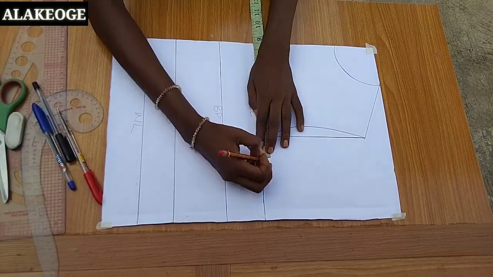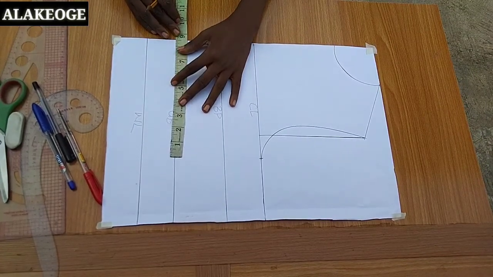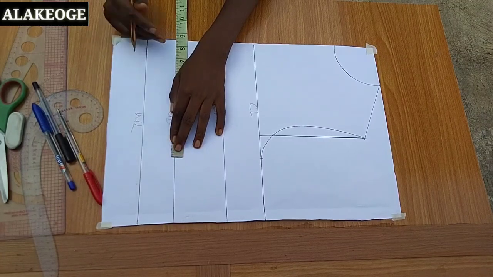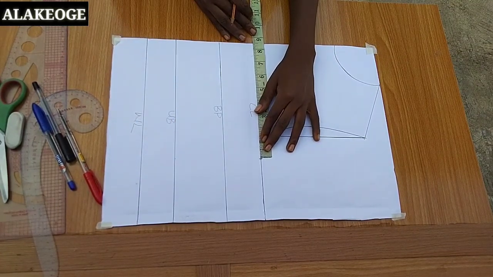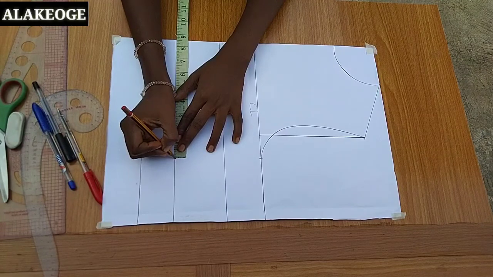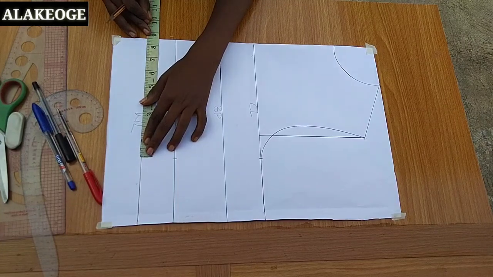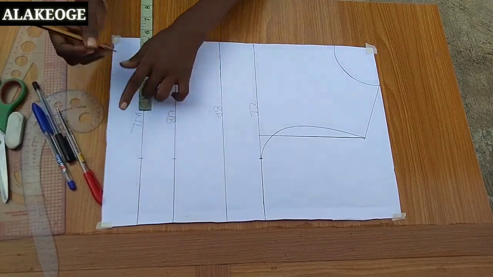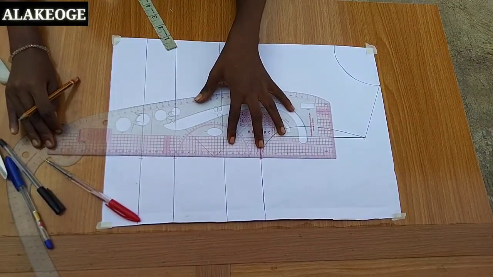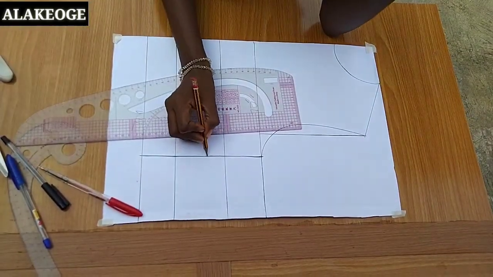So on the chest line, I will input a quarter of my bust measurement. My bust is 34. So 34 divided by 4 equals 8.5. And I'm going to take that 8.5 also on my underbust and also on the waistline. So I'm just confirming the measurements there, 8.5 on the chest line and also on the underbust line and also on the waistline. So just measure a quarter of your bust measurement on your chest line, on your underbust, and also on your waistline. And I'm just going to connect the dotted lines I have there together, like so.